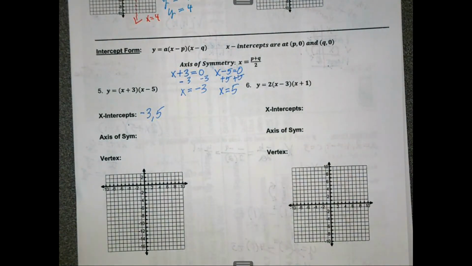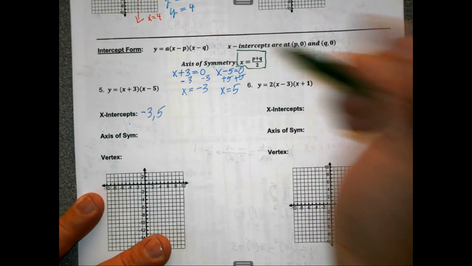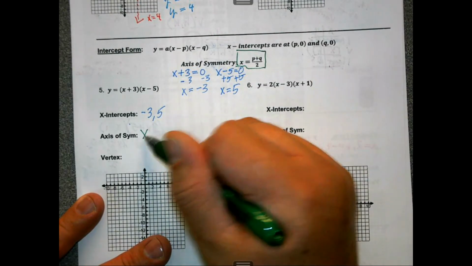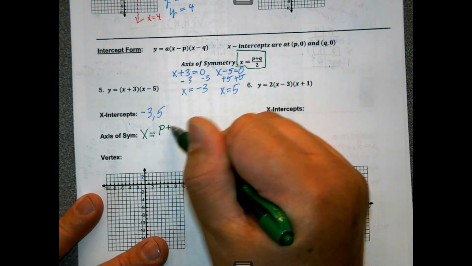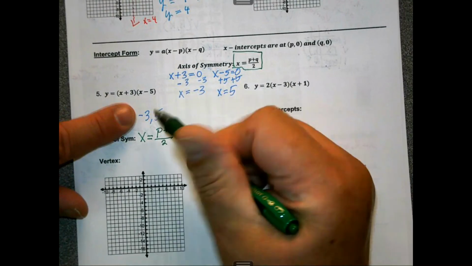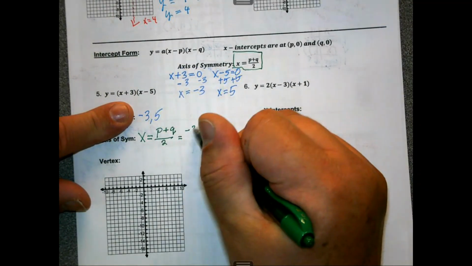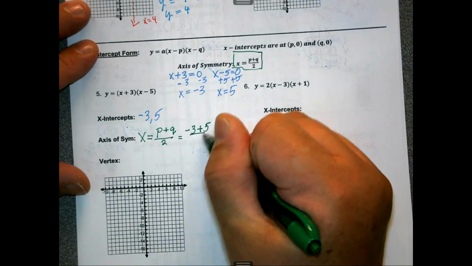Axis of symmetry, we have to use our equation. The x-coordinate is the average of P and Q. P plus Q divided by 2. My P, negative 3, plus my Q, 5, divided by 2.